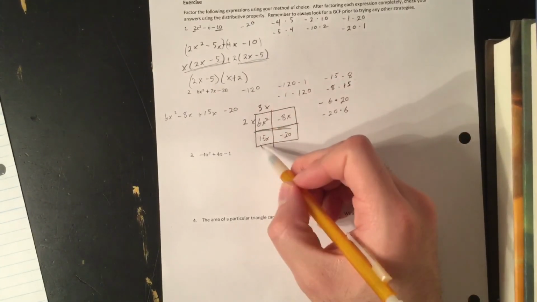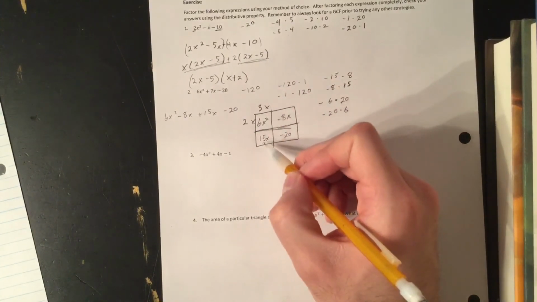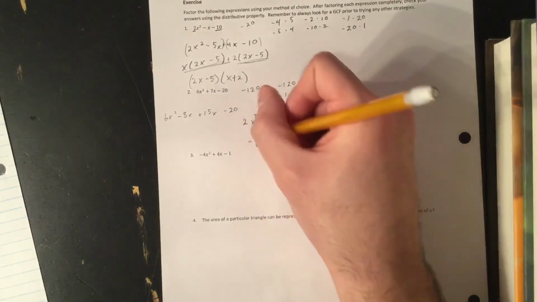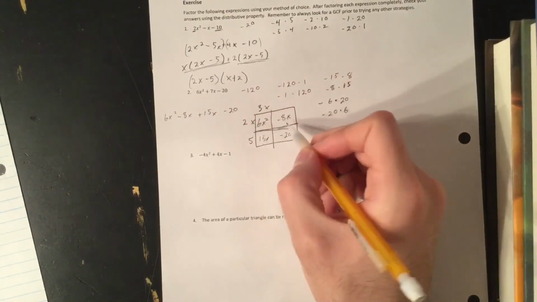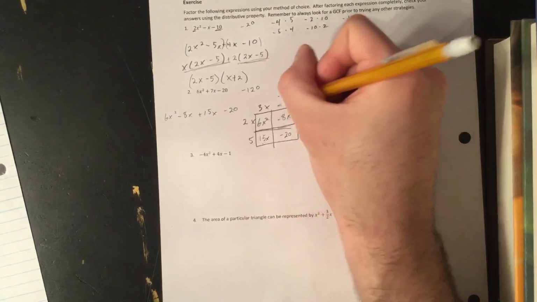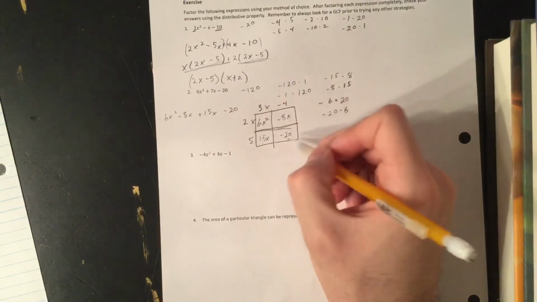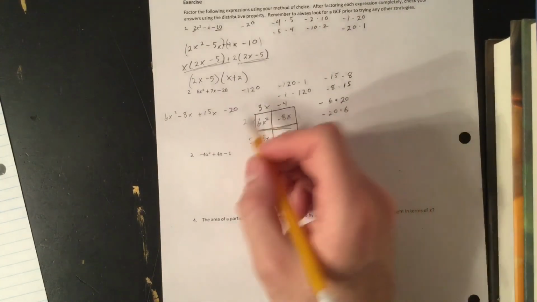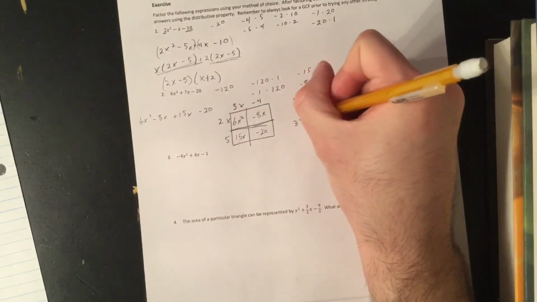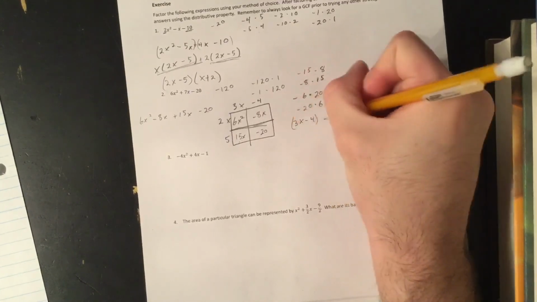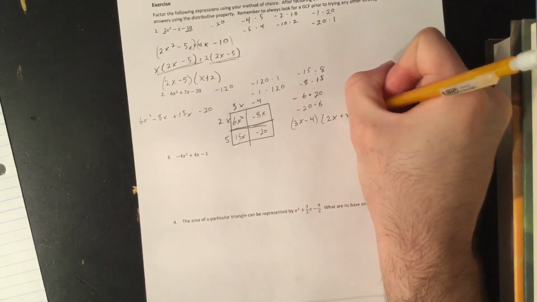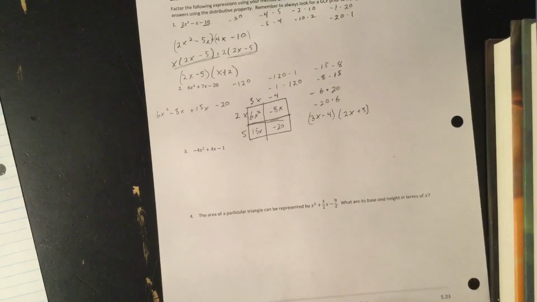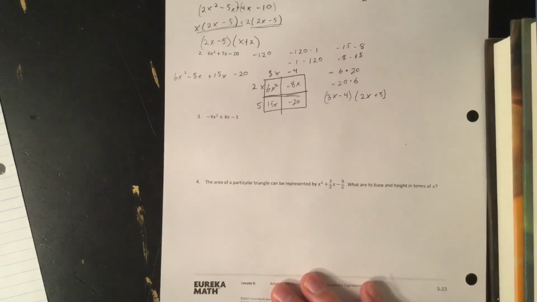So then down here, 3x times what will give us 15x? That's 5. 2x times what will give us negative 8x? That's negative 4. 5 times negative 4 is negative 20. So this is our combination here. 3x minus 4, 2x plus 5. So that would work to solve that one.